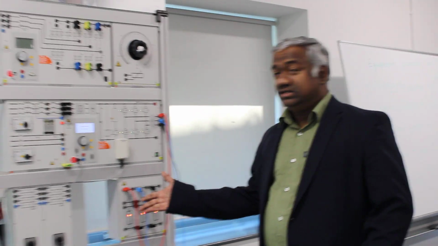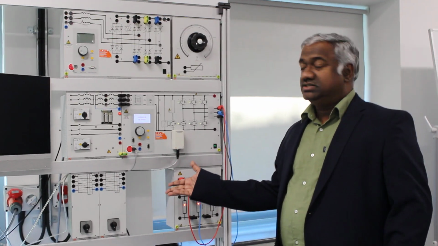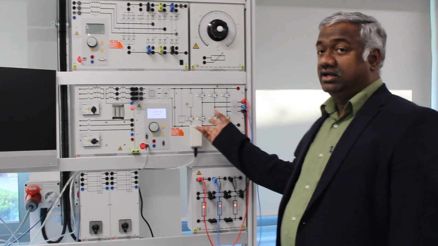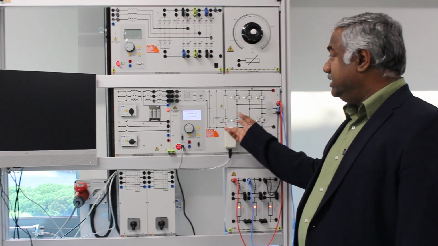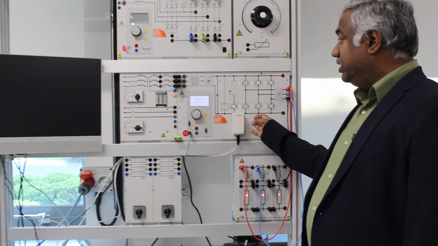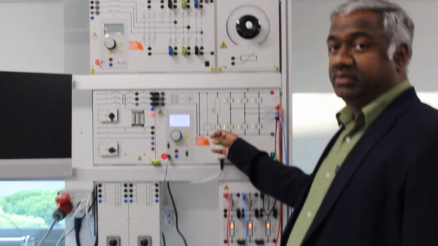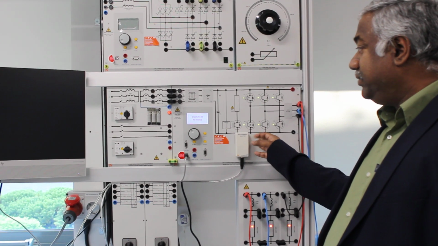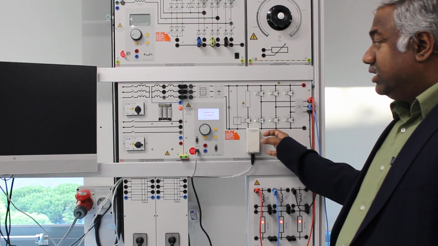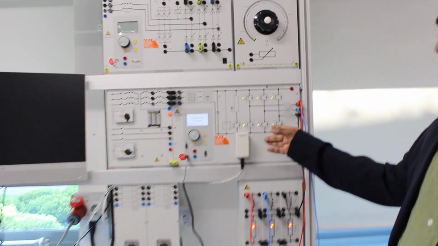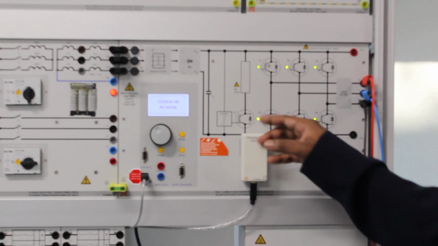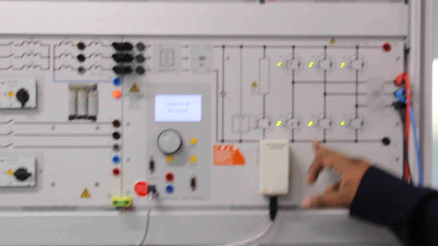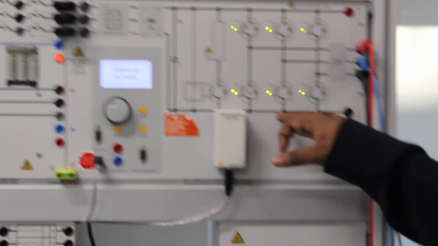So, this is a converter test bench which consists of different types of converters like AC-DC converters and DC-DC converters. Today I would like to show you an experiment based on a DC to AC converter, or an inverter. If you come closer, you can see that the inverter block is shown here, which consists of 6 semiconductor switches.